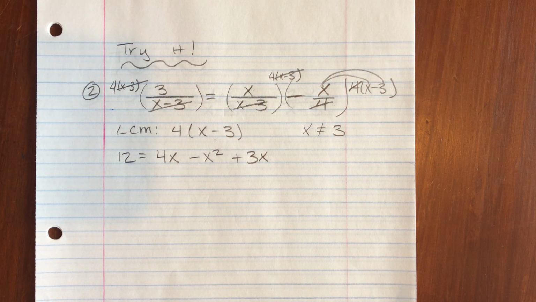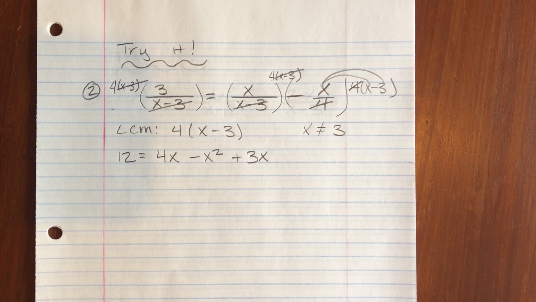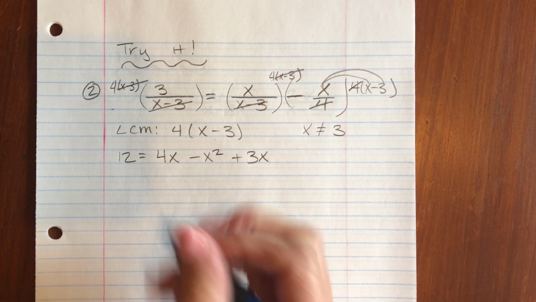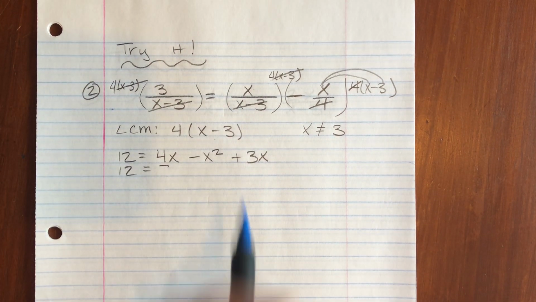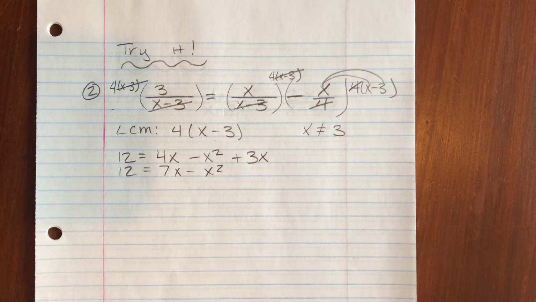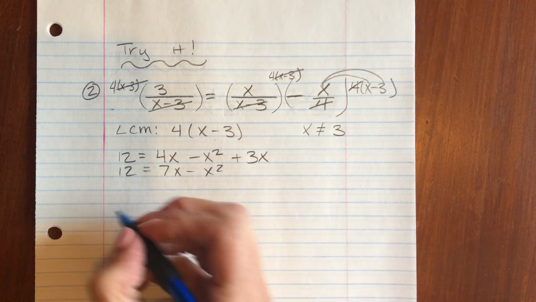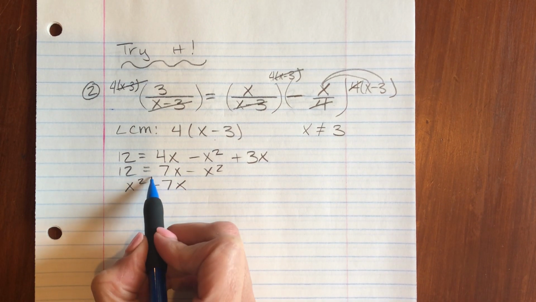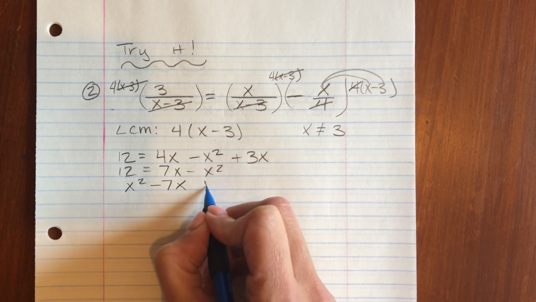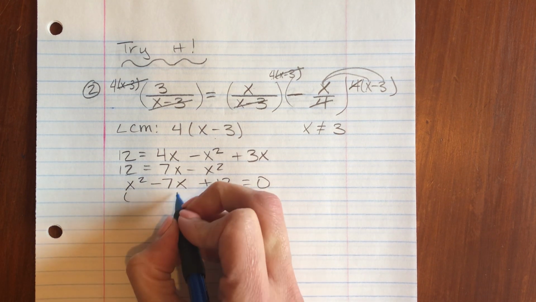And then, now I'm going to look at my problem. I'm going to solve for x, and I notice that it's a quadratic. So when it's a quadratic, you have to get everything equal to 0. I'm going to combine my like terms first. And then I'm going to move everything over to the left because I want to make that x squared positive. Move that over to the left as well, so it becomes negative, and then plus 12 equals 0. And then remember, you can use quadratic formula or you can factor. I always like to factor.